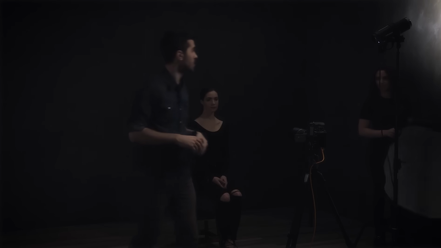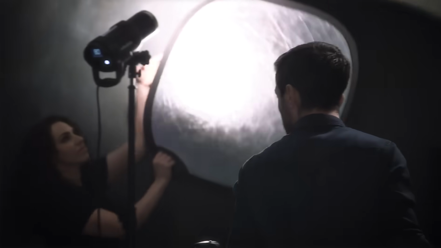In a pinch, I've used a white t-shirt I was wearing as a reflector, or I've even had lights bounce off of a white shirt. So it just really needs to be a white surface, which can be really handy. So we're going to start with the silver.